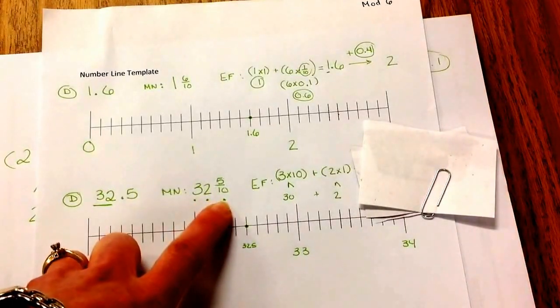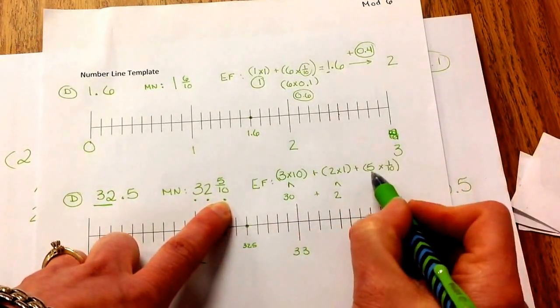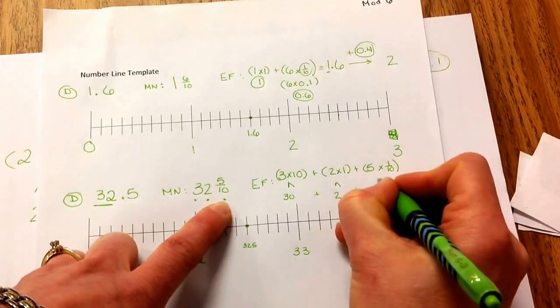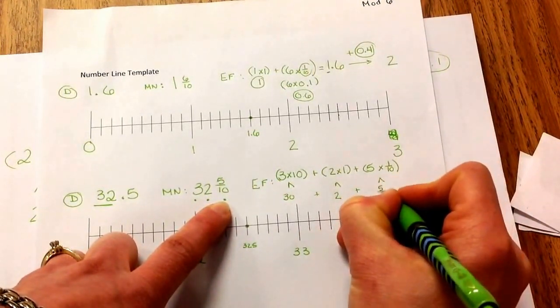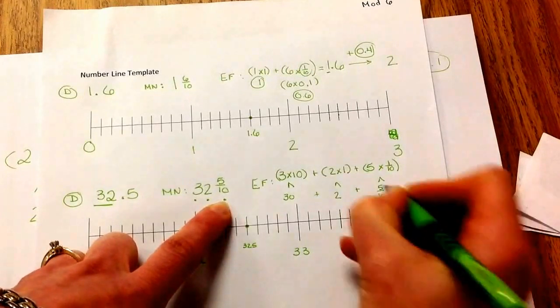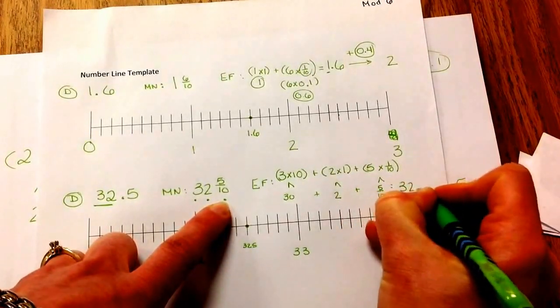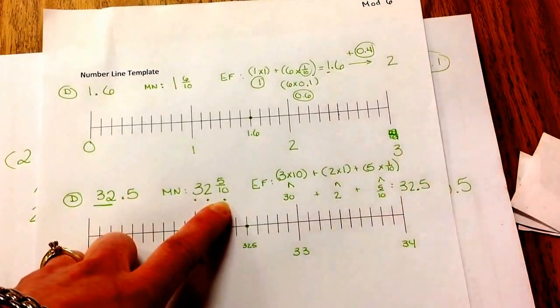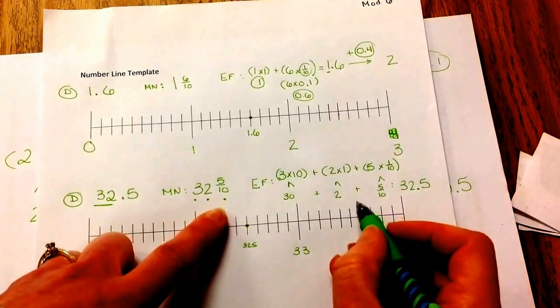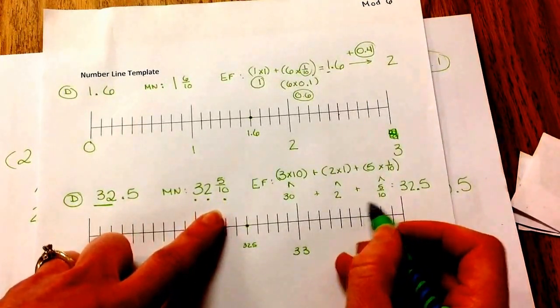And then the 5/10, how many tenths do I have? Well, I have 5. So I have 5 times 1/10, which equals 5/10, which of course equals 32.5, or 32 5/10. So here's the big question. How do I get to the next whole?